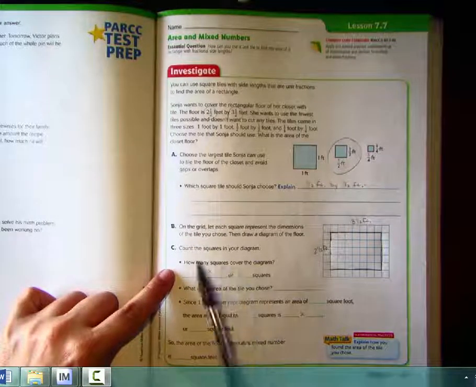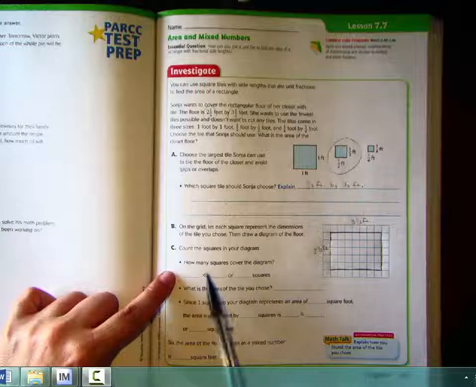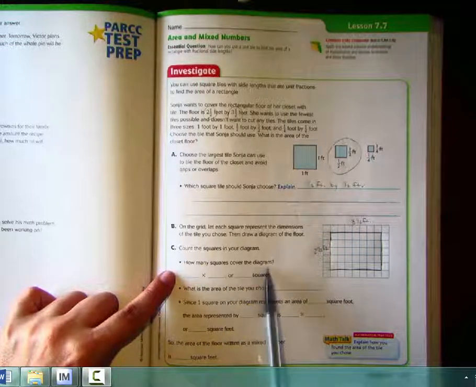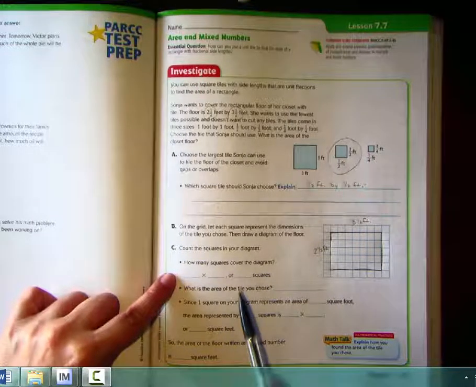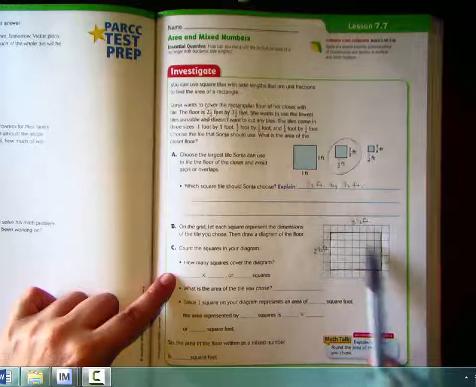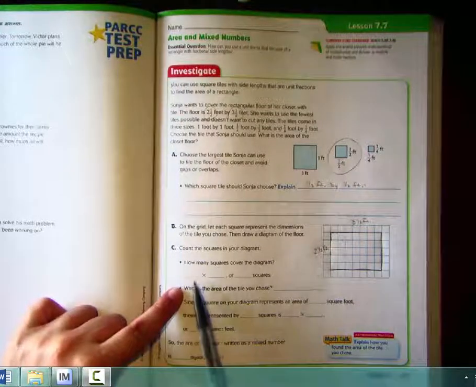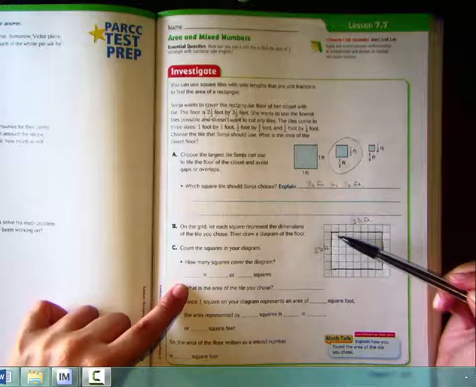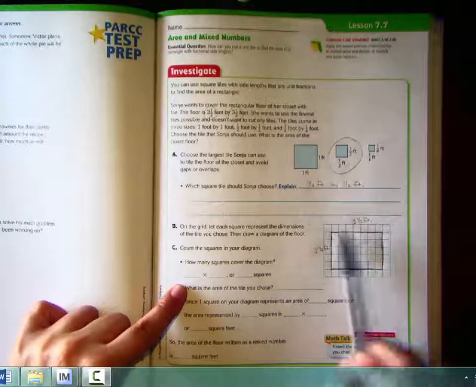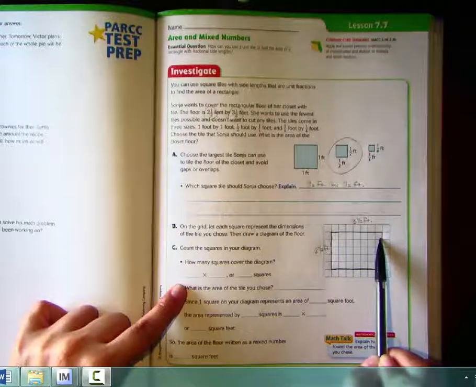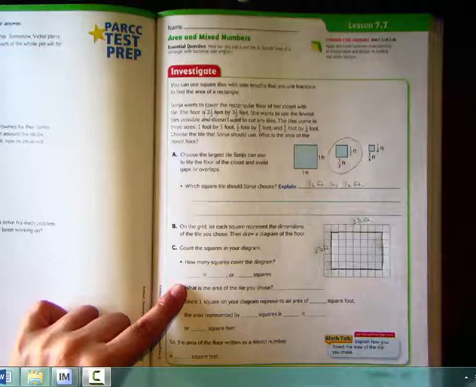Then for C, it says count the squares in your diagram. How many squares cover the diagram? We could sit here and count all of them inside this rectangle, or we could multiply. I could multiply how many are going down and how many are going across, and that will tell me how many are in here.